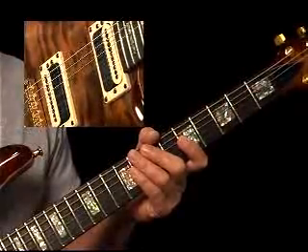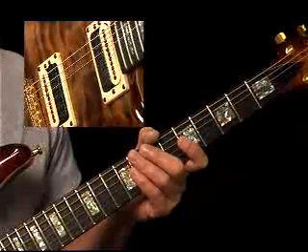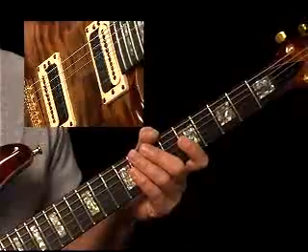Here's where you have some changes. Measure 7 is a 3 minor, measure 8 is a 6 dominant, measure 9 is a 2 minor, and then measure 10 is the 5 dominant.